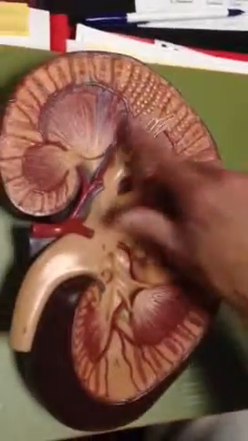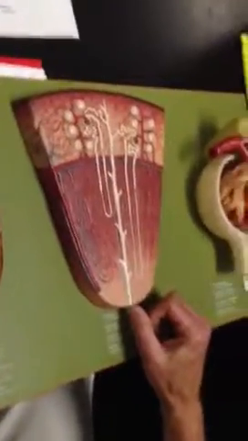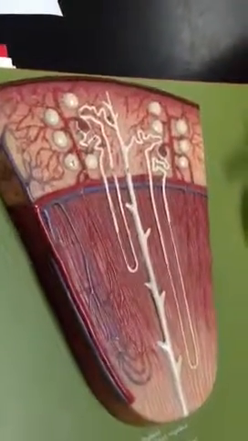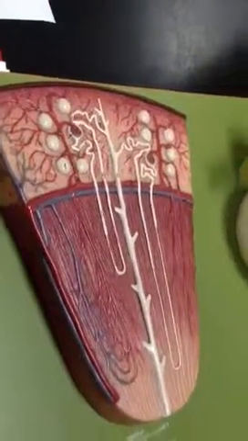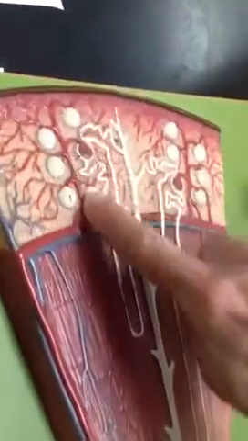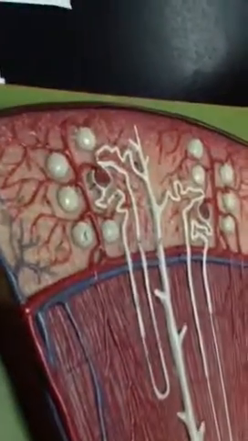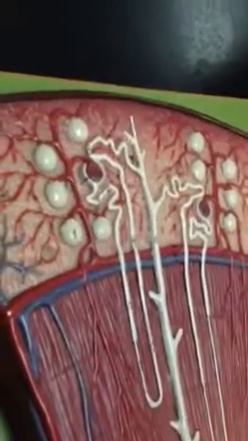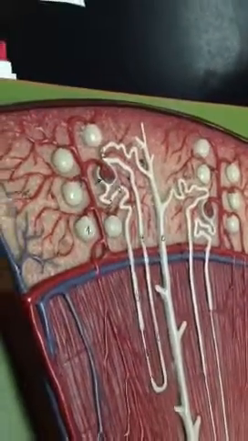And then we go over to an expanded view. So, arcuate artery, and then we come up here, it looks like a tree. The new name is cortical radiate for this artery here. It looks like a tree. The old name for it is interlobular.